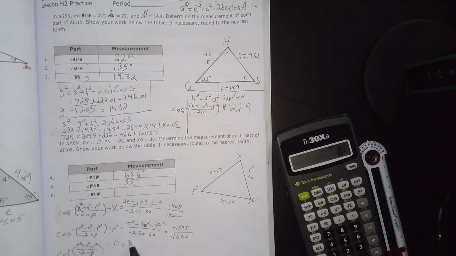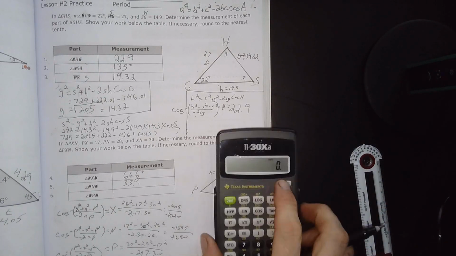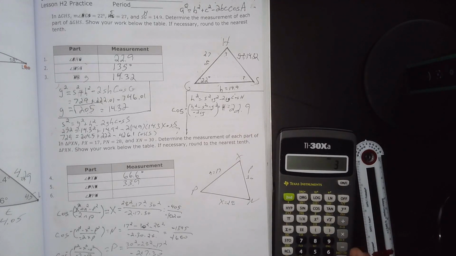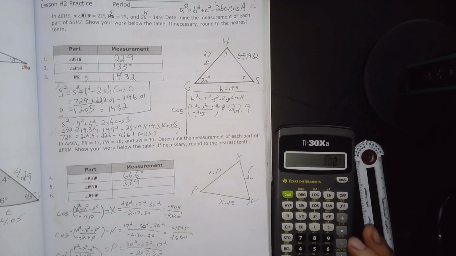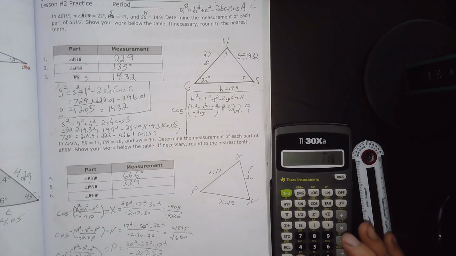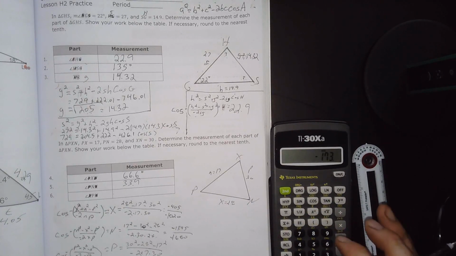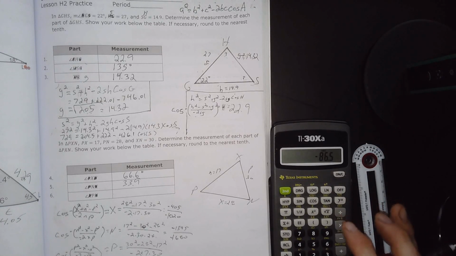P is 30 squared minus 28 squared minus 17 squared, divided by -2 times 17 times P, which is 30.